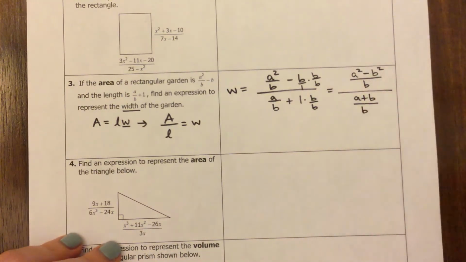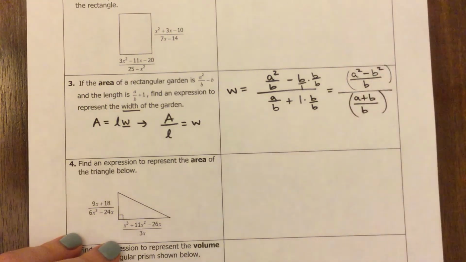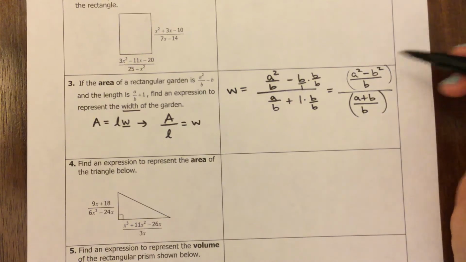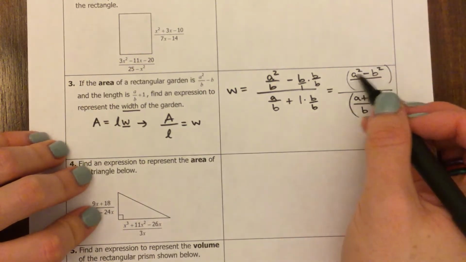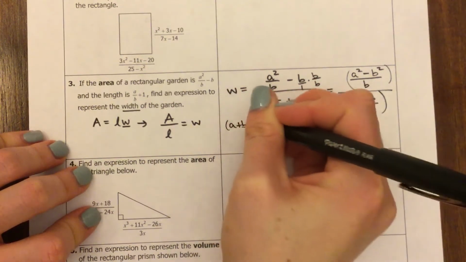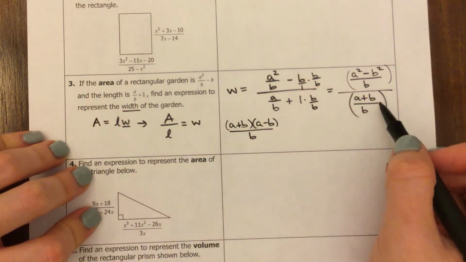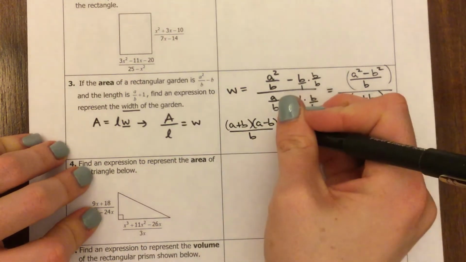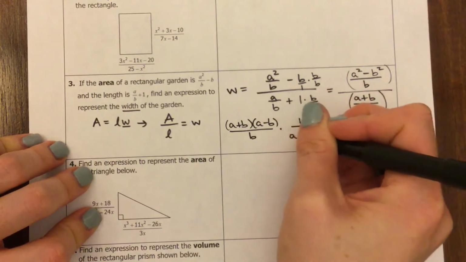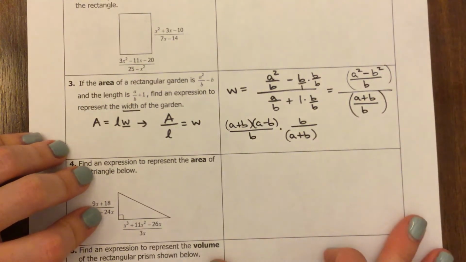So now I wrote it so that I have just one fraction in the numerator, just one fraction in the denominator, and then I turn it into a multiplication problem. So dividing is the same as multiplying by the reciprocal. So I have this part, a squared minus b squared, which I can factor down as the difference of squares, a plus b, a minus b, divided by b, and I'm turning this into multiplication by the reciprocal. So times, and then I flip this and I write b over a plus b. So this is just like one term right here. So now this becomes kind of like number one.